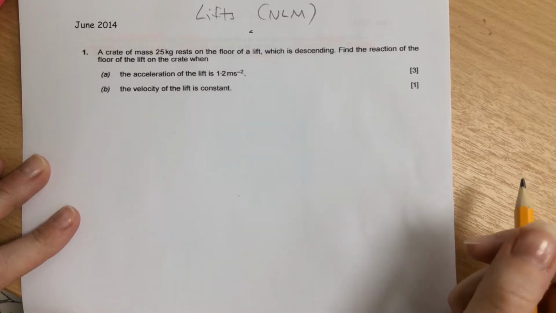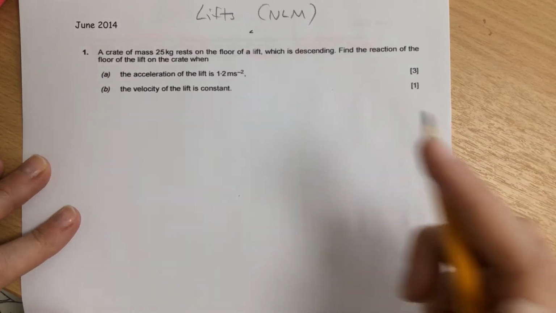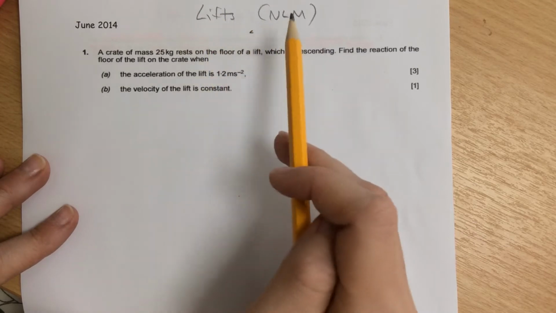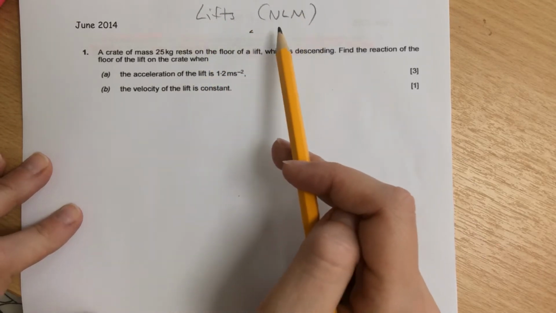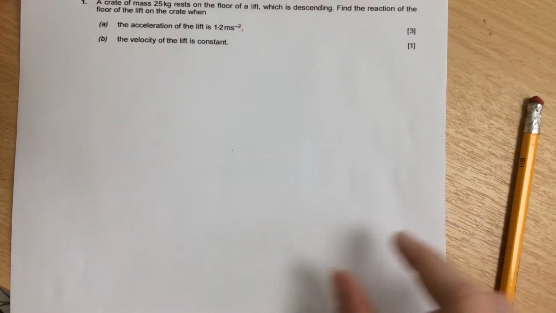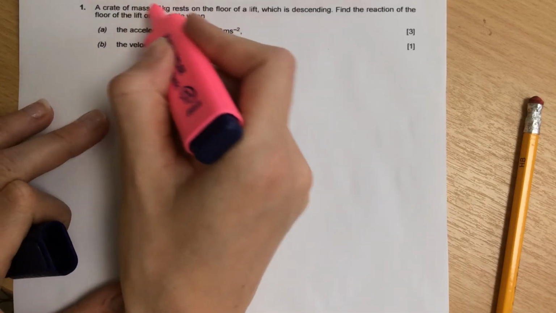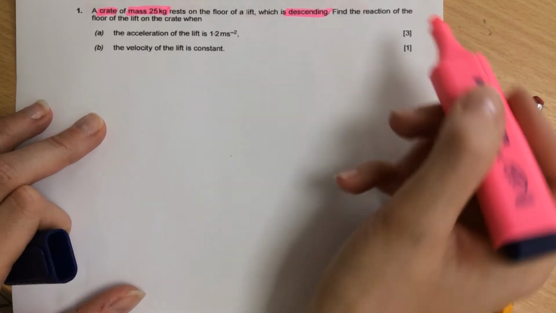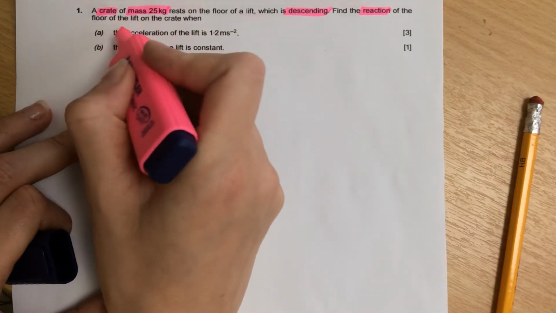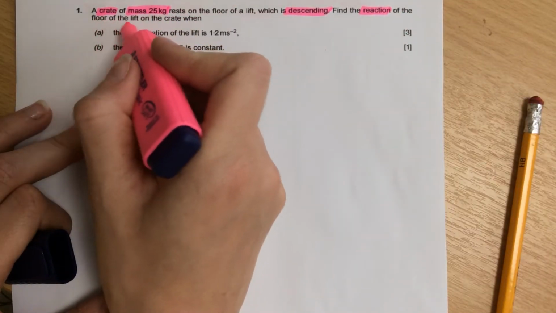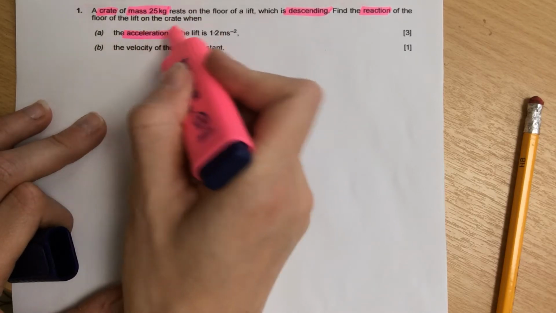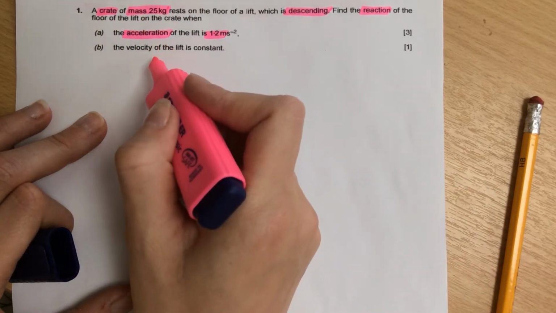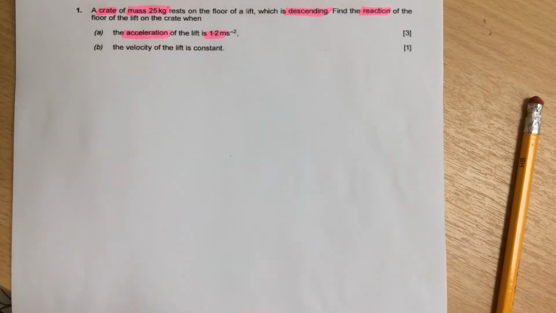This is the June 2014 M1 question, WJEC, on lifts, Newton's laws of motion. Okay, so there's a crate of mass 25 kilograms resting on the floor of a lift which is descending. Find the reaction of the floor of the lift on the crate when the acceleration is 1.2, and then part B we'll come back to in a second.